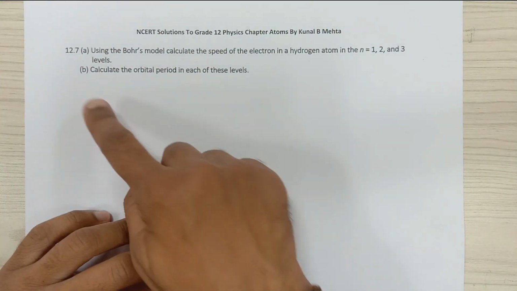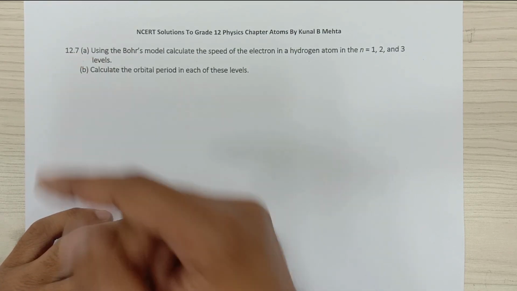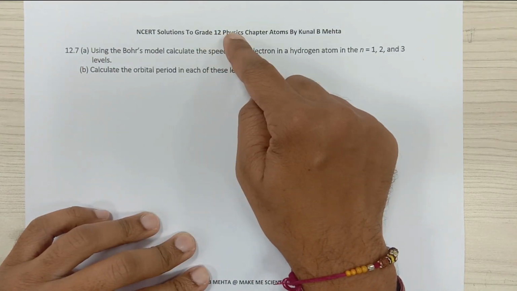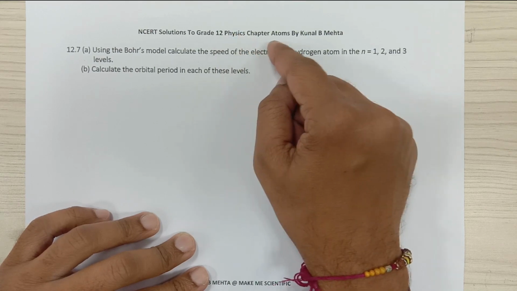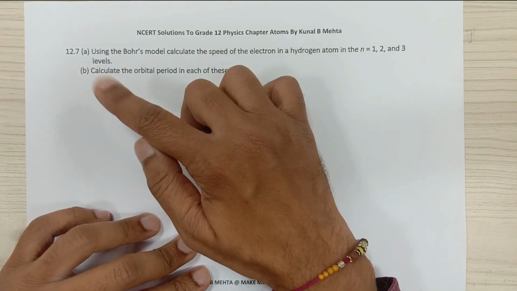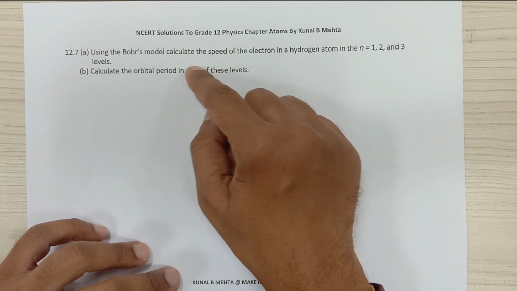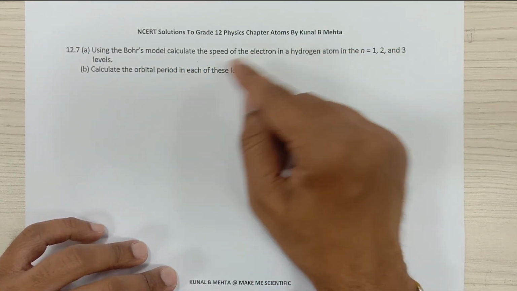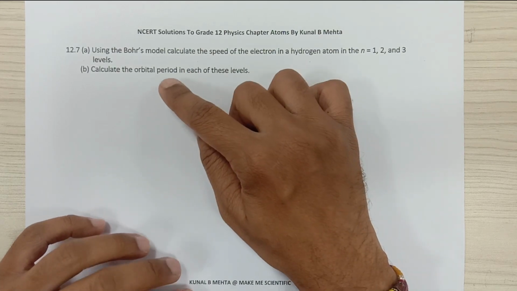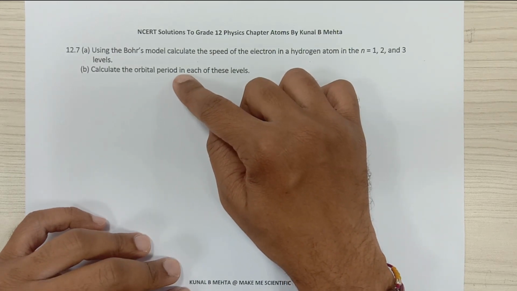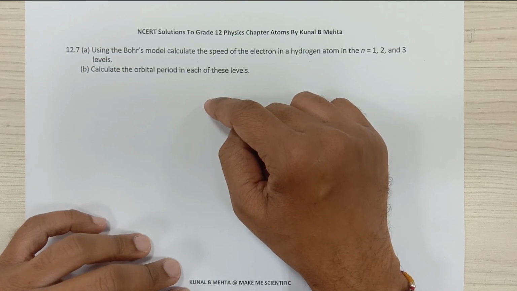So today I'm going to solve question number 12.7 of the grade 12 NCERT textbook, and the chapter is Atoms. Here they are asking us to find the speed of the electron in the first, second and third orbit, and we are also supposed to find the time period for the electrons in these different orbits.